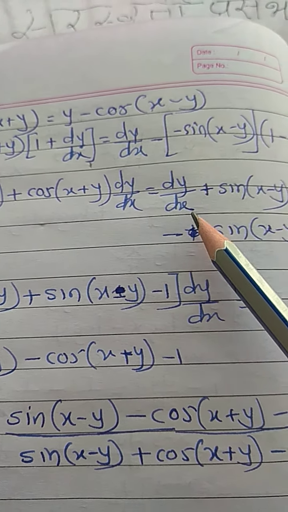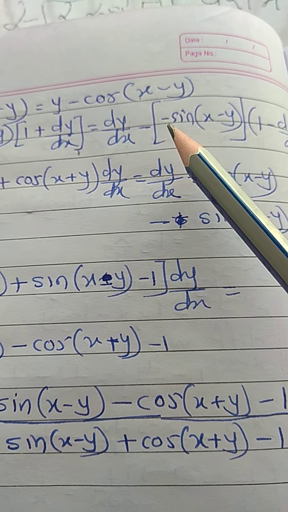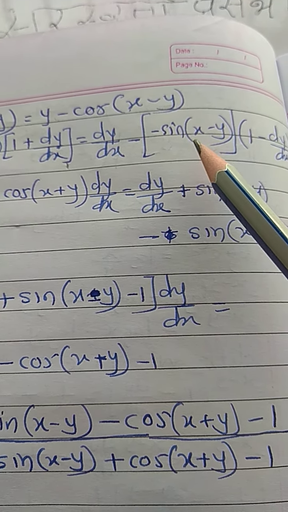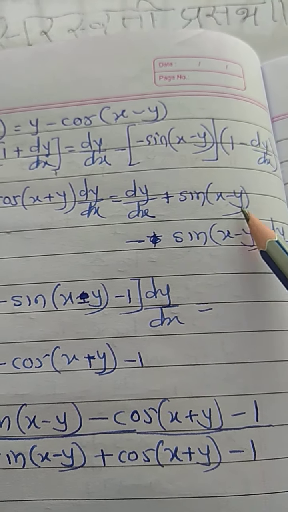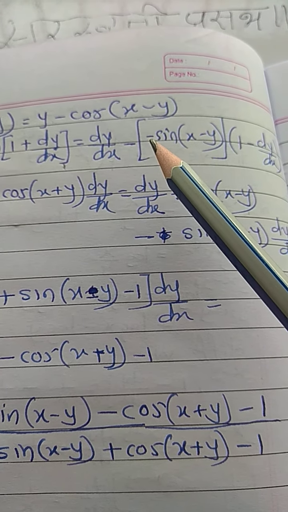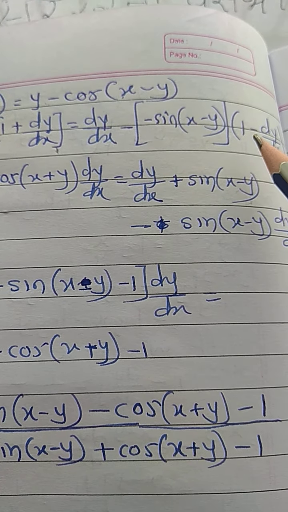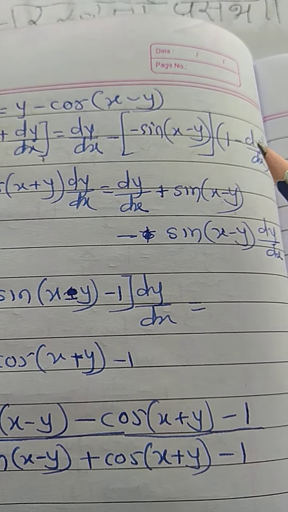This dy by dx as it is. Minus into minus will give you plus sine of x minus y into 1, it is sine of x minus y. This minus into minus will give you plus, into this minus will give you minus sine of x minus y dy by dx.